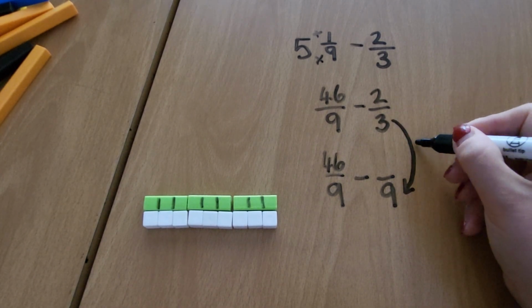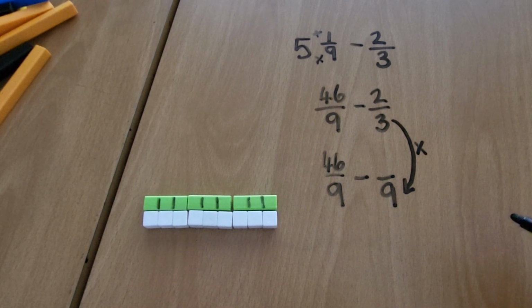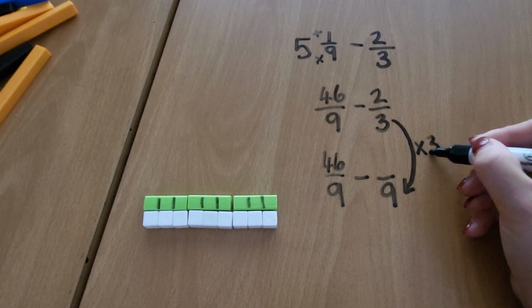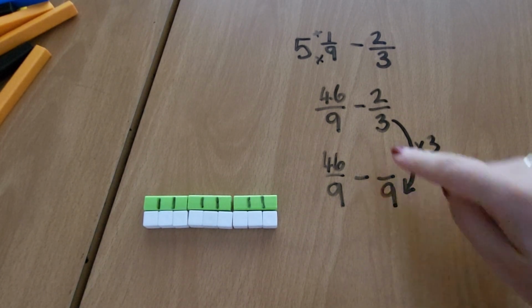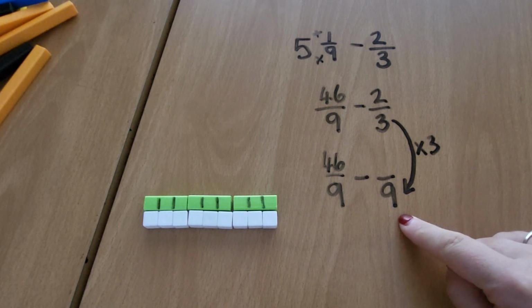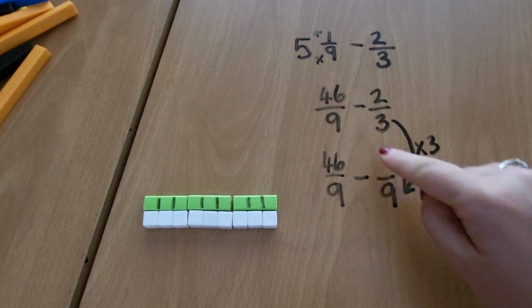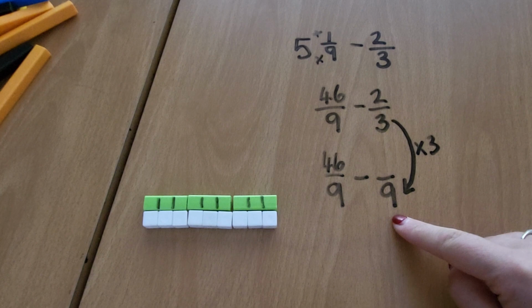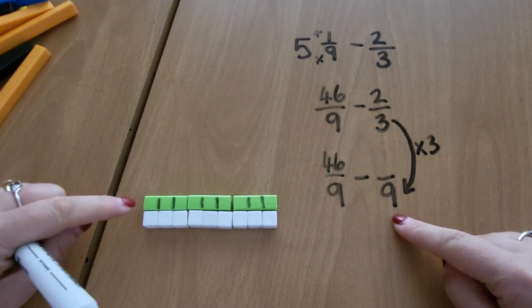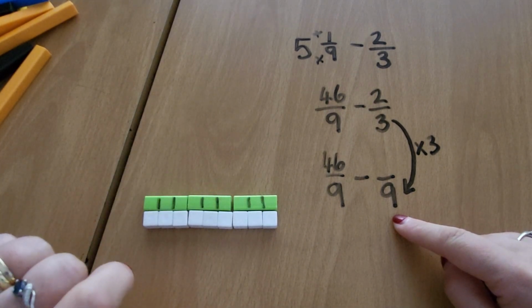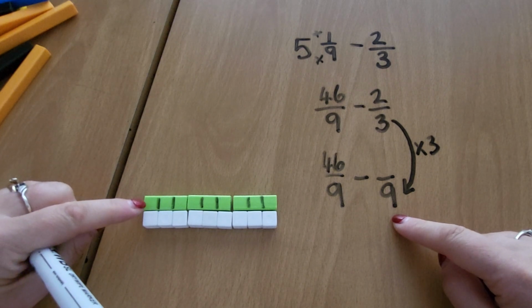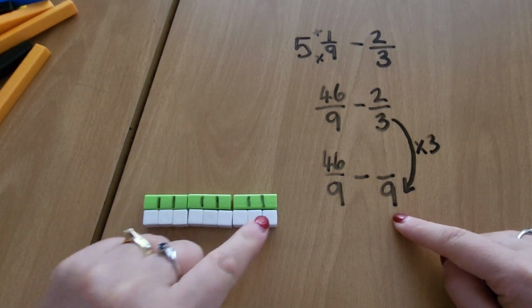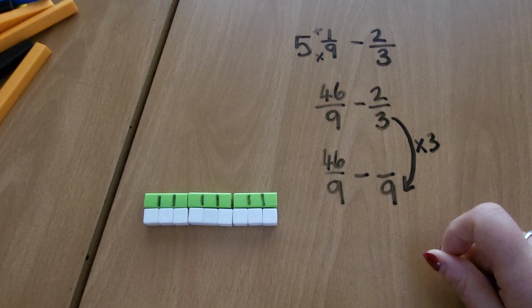So I'm going to split each piece into 3. So when you're doing this, you're going to think to yourself, how do I get from 3 to 9 using the times tables? Well, I know that 3 times 3 makes 9 pieces. And as you can see here, look, 3 groups, that was the green, and I've split each one into 3. So now I've got 3 times 3 pieces, which makes 9 pieces. Okay?